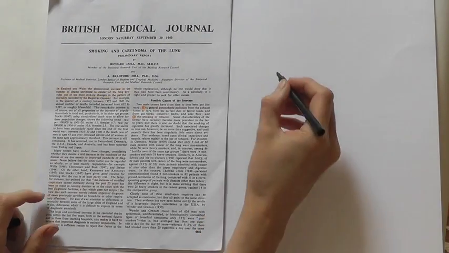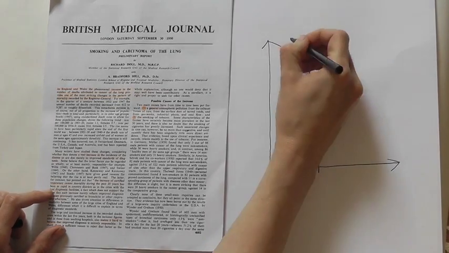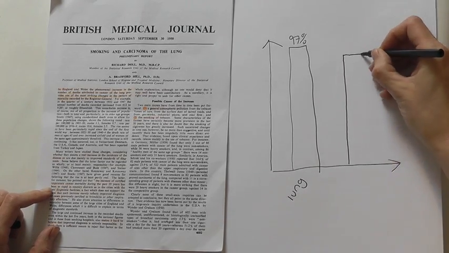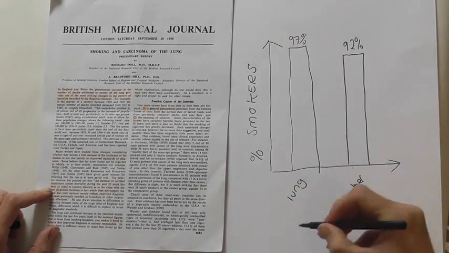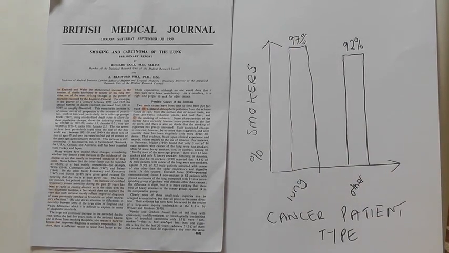In 1950, Doll and Hill published a paper in the British Medical Journal which reported data on the smoking habits of cancer patients in the UK. One of the results they reported was that 97% of people with lung cancer smoked, but only 92% of people with other types of cancer smoked. The proportion of smokers amongst the lung cancer patients was higher.